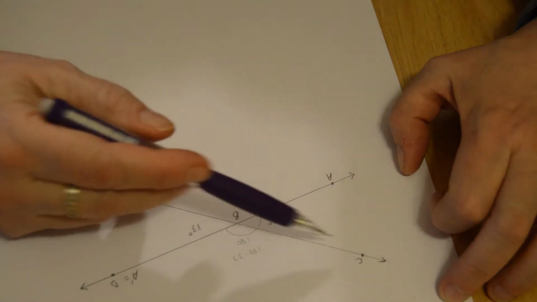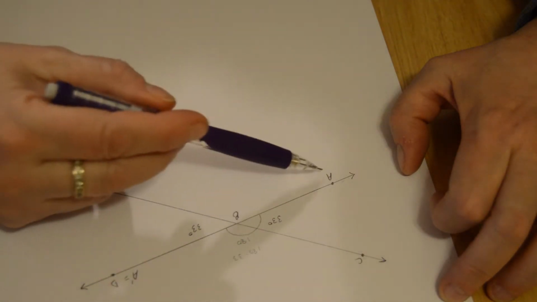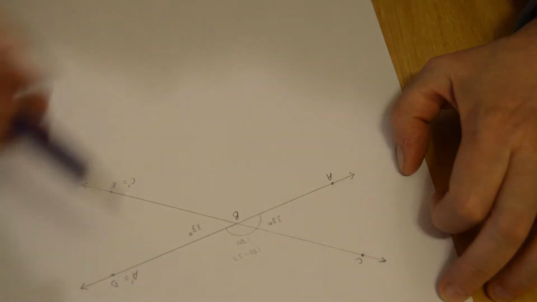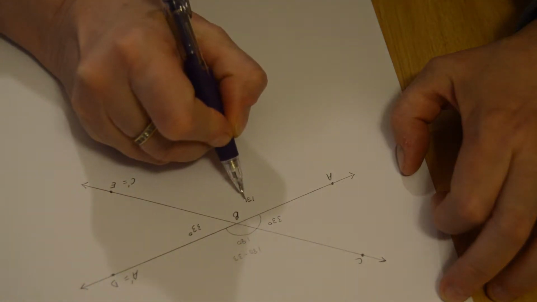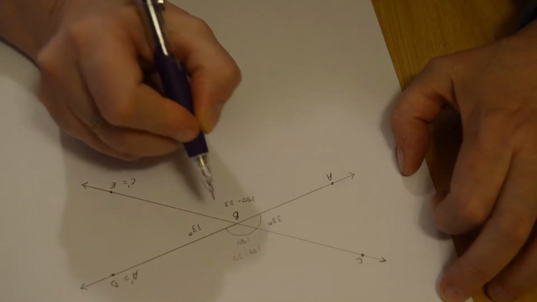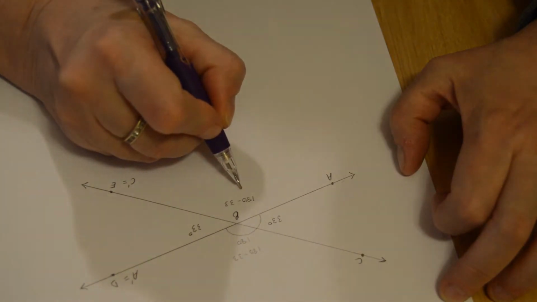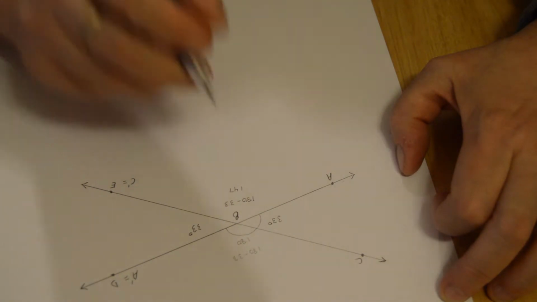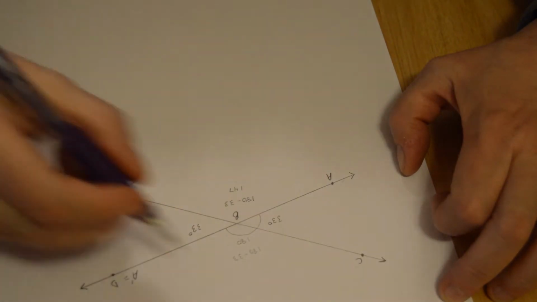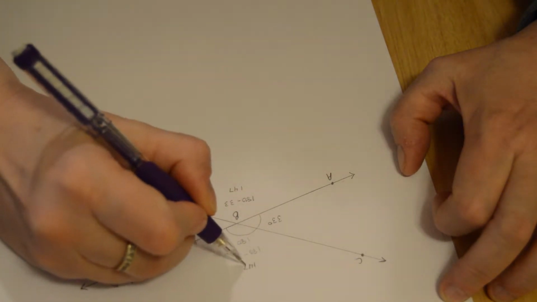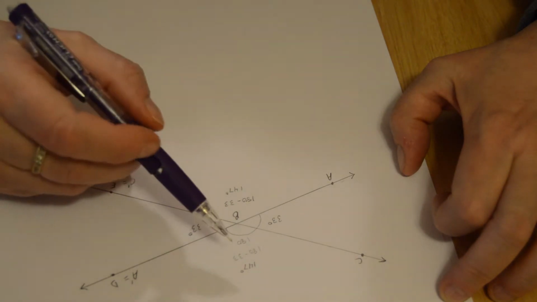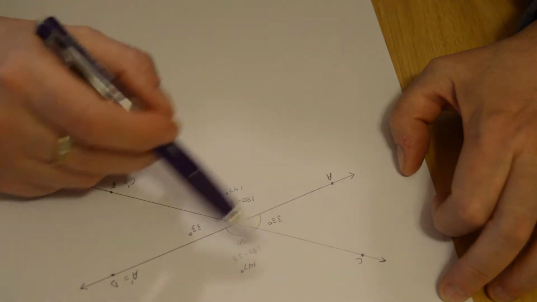And because angle CBD is vertical to angle ABE, angle ABE must also be 180 minus 33 degrees, which would be 147. So both these angles are 147 degrees. So 147 plus 33 gives us back our 180 on both sides.